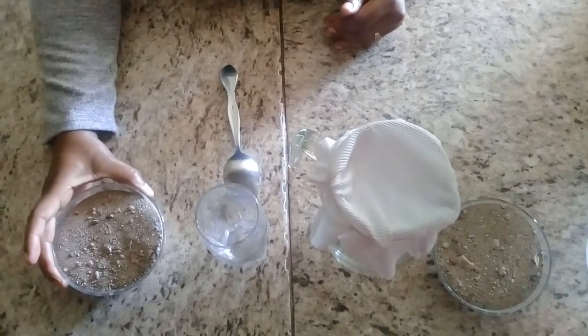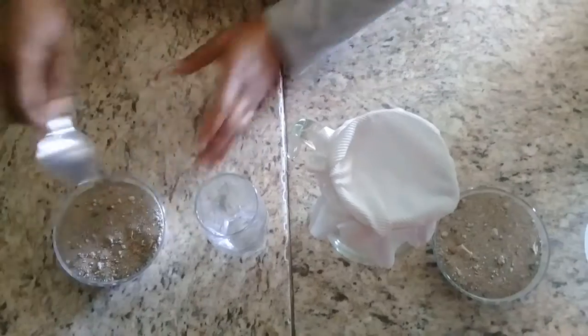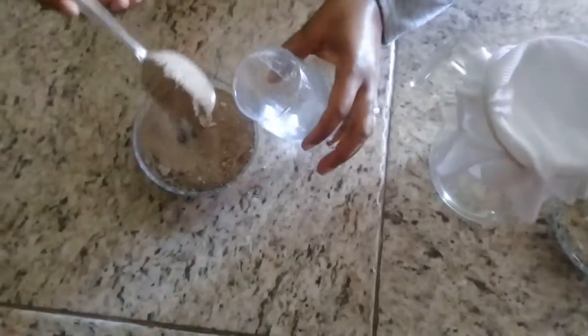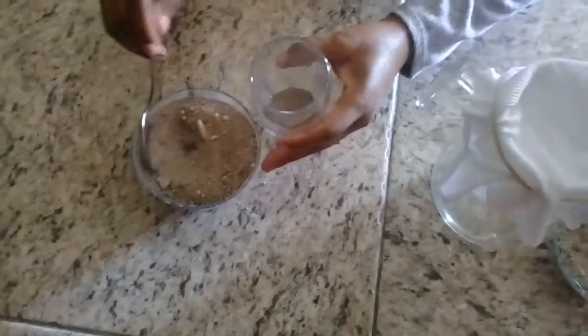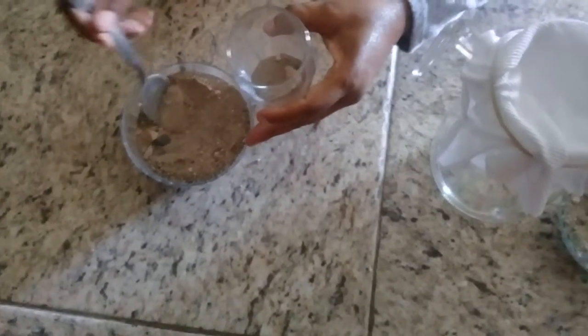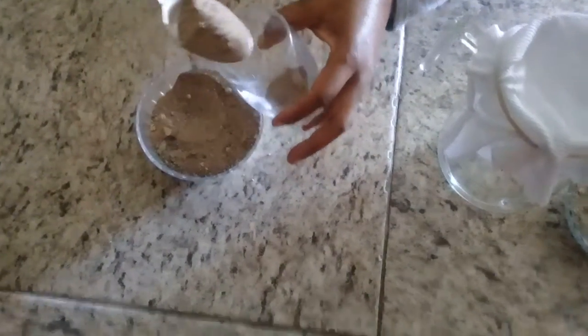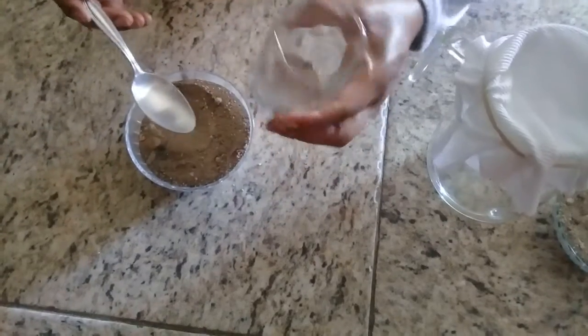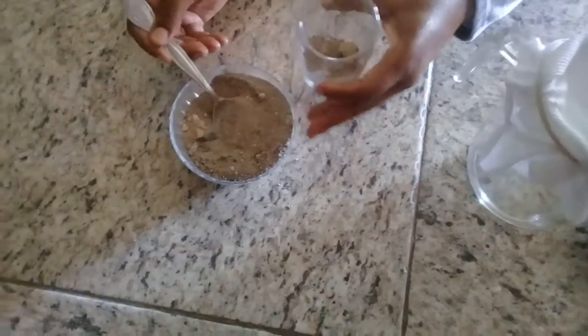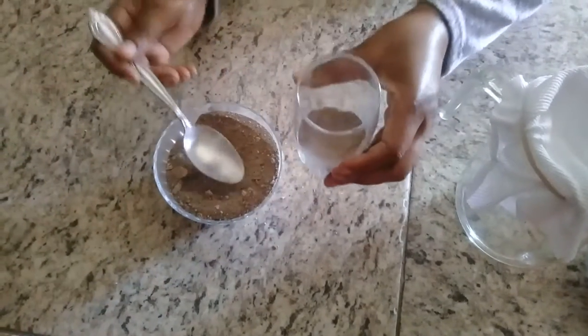What I'm going to do at this moment is take some of the sand and place it in the glass right here. So the sand represents the insoluble solid. Why do we say it is insoluble? Because when sand is mixed with a liquid, it does not dissolve. So any solid that, when mixed with a liquid, does not dissolve, we call insoluble. So I have my sand here in this glass.